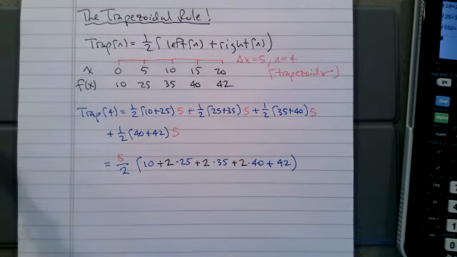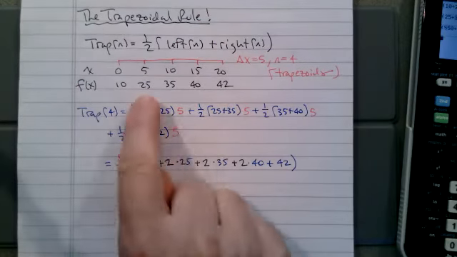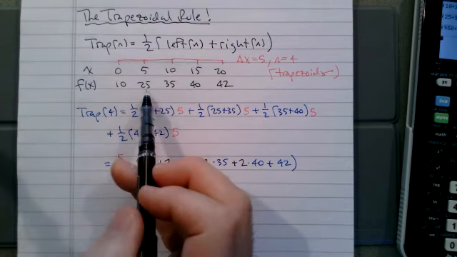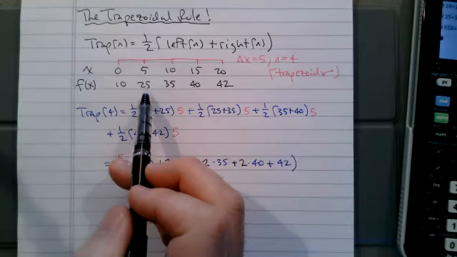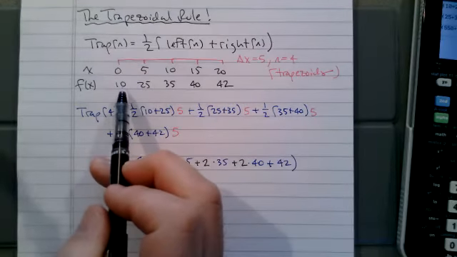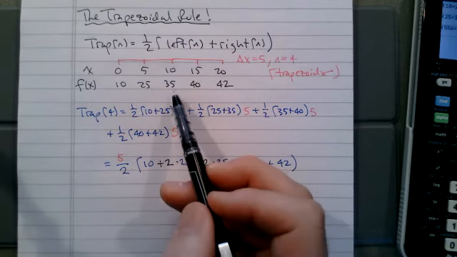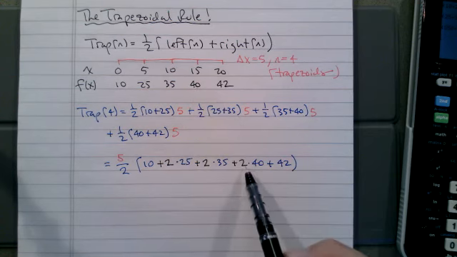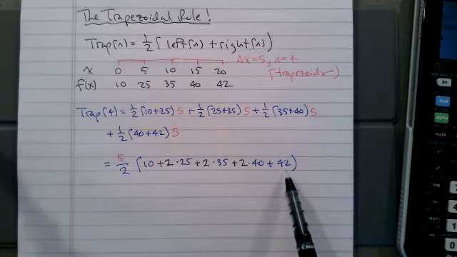So we can see what the pattern is. The 2 ends only appear once. All the ones in the middle appear twice. Because 25 is the right end of the first trapezoid and the left end of the second trapezoid. So there's 2 25s. The 35 appears 2 times. The 40 appears 2 times because it's in the one on the left and one on the right. But now 42, we're at the end, so it only appears once. The first and last ones only appear once.